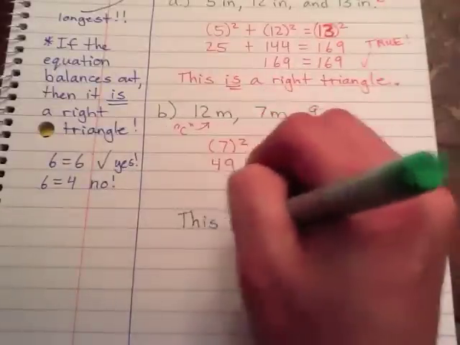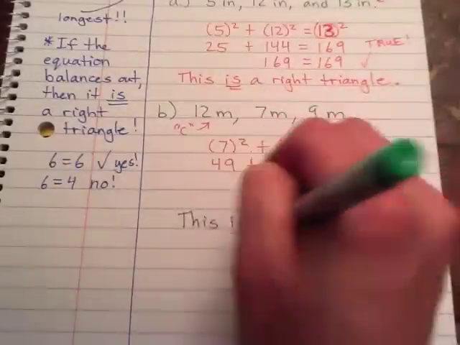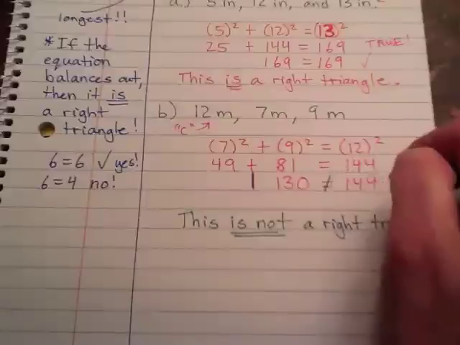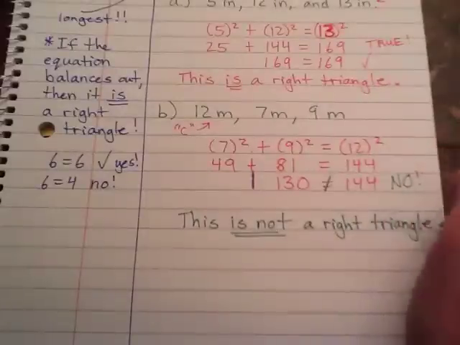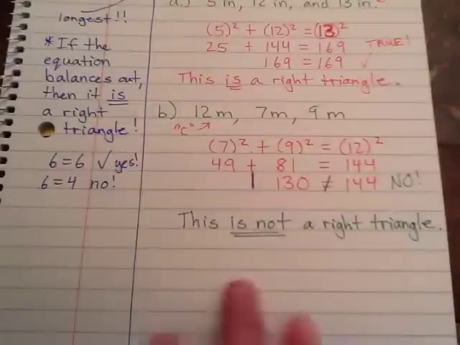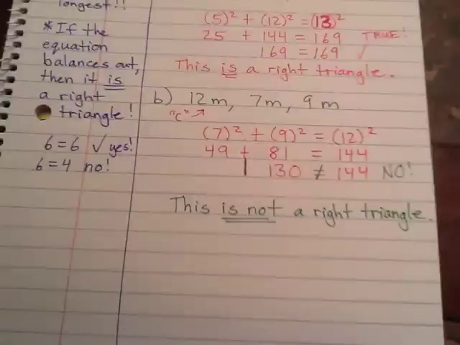So this is not a right triangle. Or you could say these sides do not form a right triangle, as long as you say something about it not being a right triangle. So that's the end of the Pythagorean theorem lesson. Tomorrow during class we'll be working on practicing this and answering any questions you have.